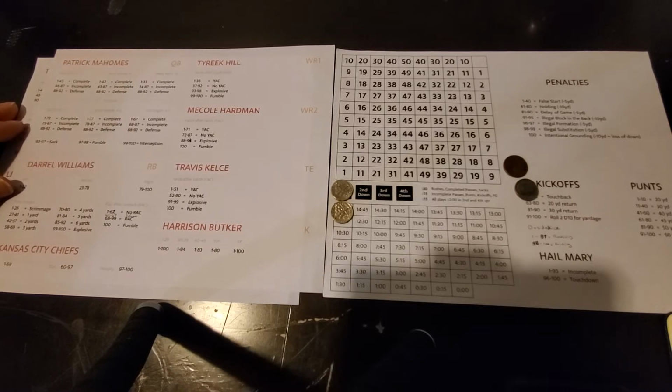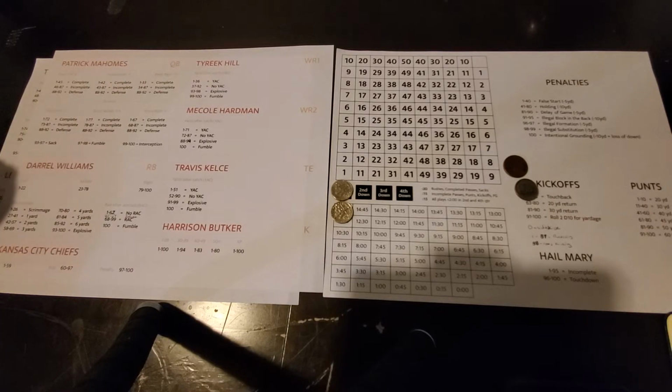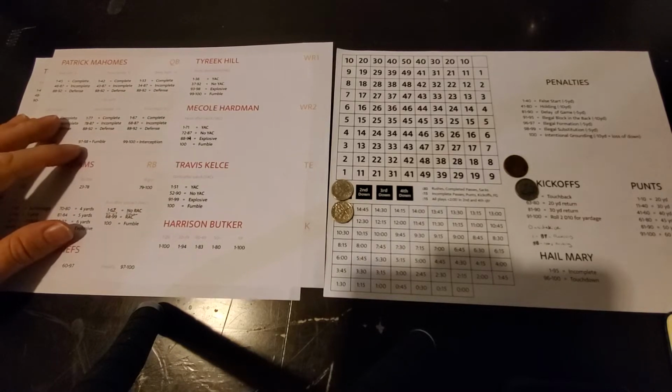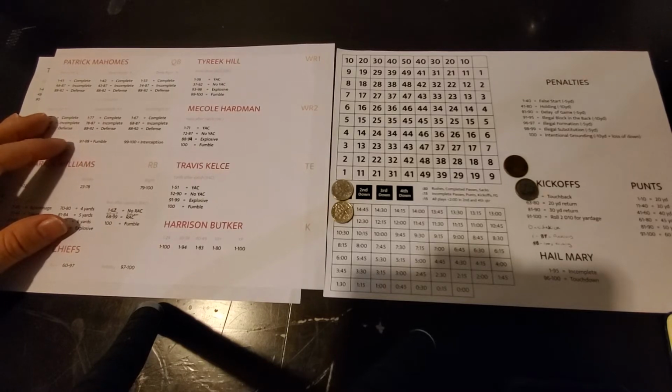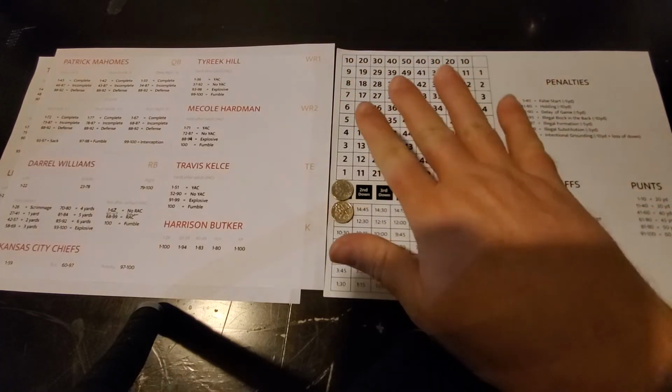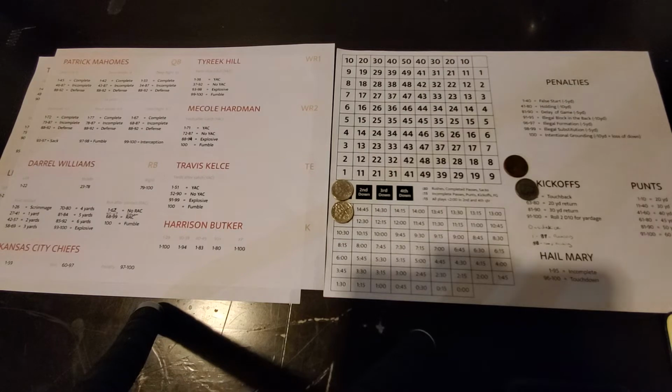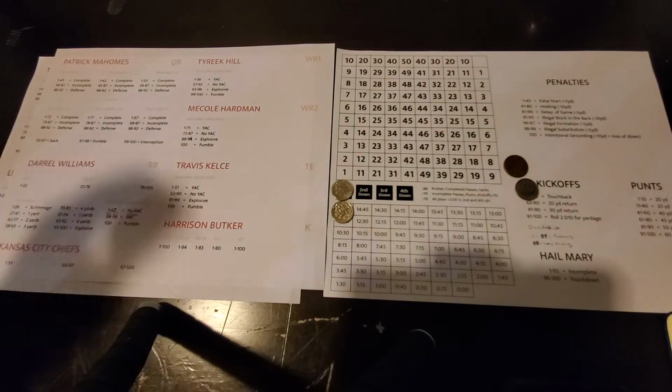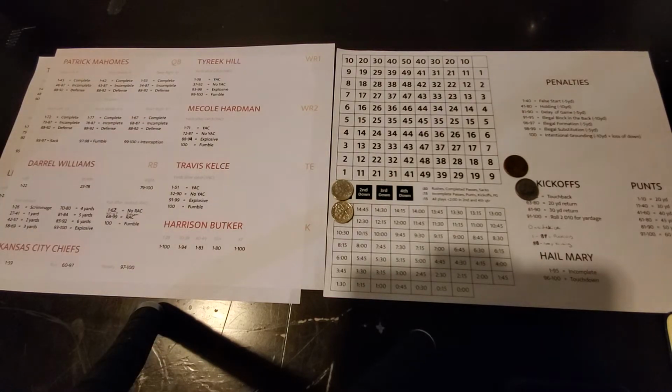So I'm just going to roll through. Hopefully we'll see everything in this half, and I'll try to get through that. What I'm doing is basically playing it out, and I'm only writing down the results of the drive, so not keeping full-on stats or anything like that, just letting the game play out. I'll be using the board here to keep track of down and distance, but also the timing in the game.